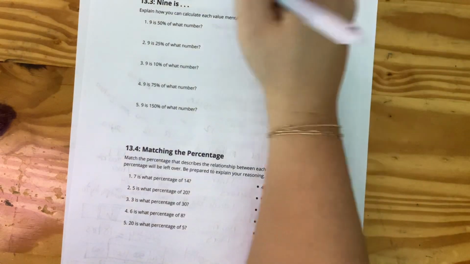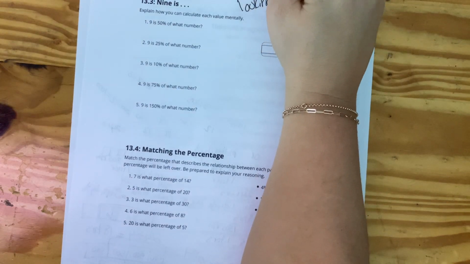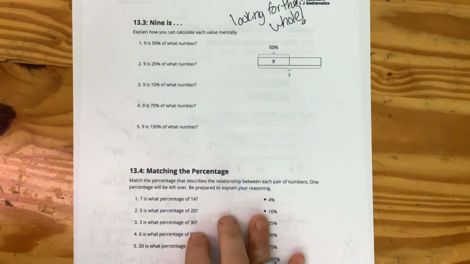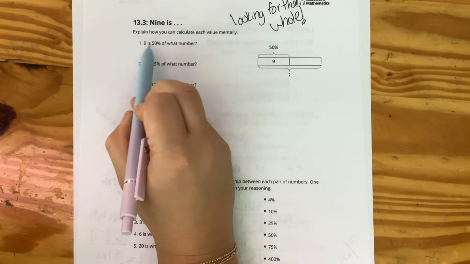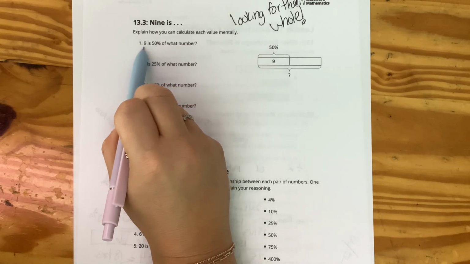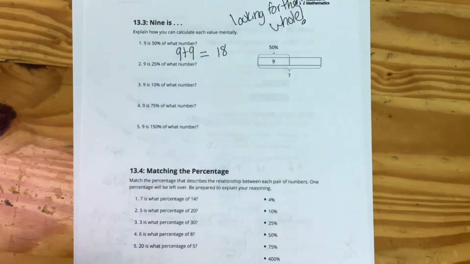So we are looking for the whole. We're looking for the whole. So if we use the pattern before, we know that this means it's cut in half. So that means this number is cut in half. So we would have 9 plus 9 would give us our whole of 18.